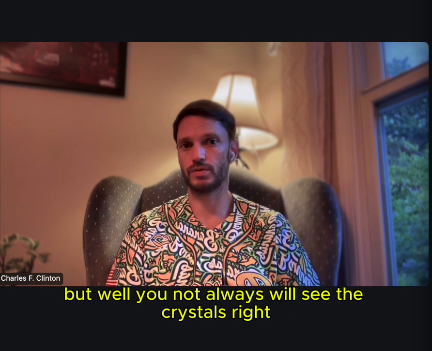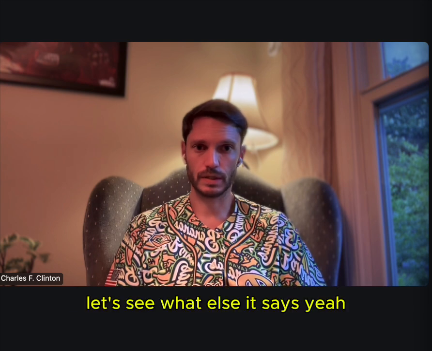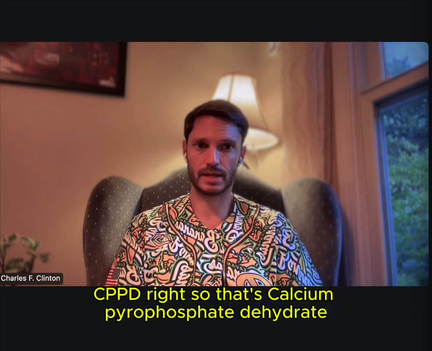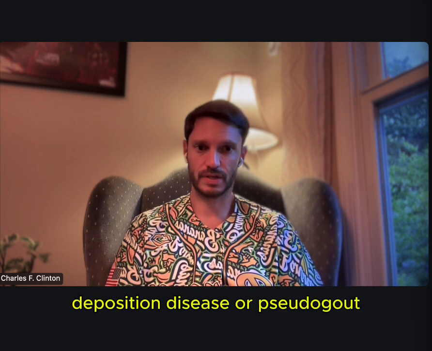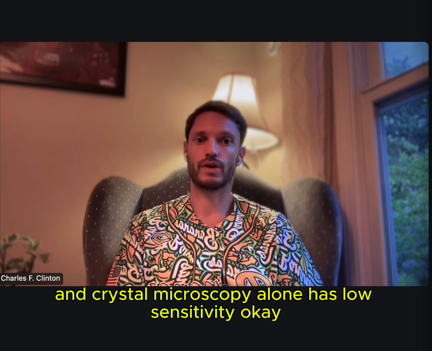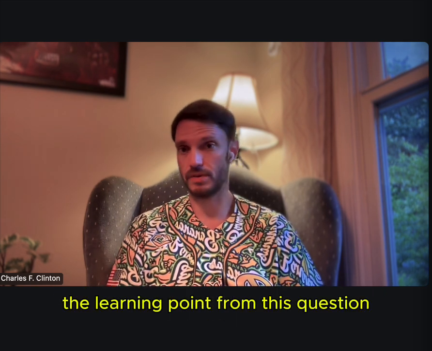But well, you will not always see the crystals, right? As I mentioned. So let's see what else it says here. Yeah, CPPD, right? So that's calcium pyrophosphate dihydrate deposition disease, or pseudogout. The crystals are small and often scarce, meaning they may not be present, and crystal microscopy alone has low sensitivity. Okay, so that's basically the learning point from this question.